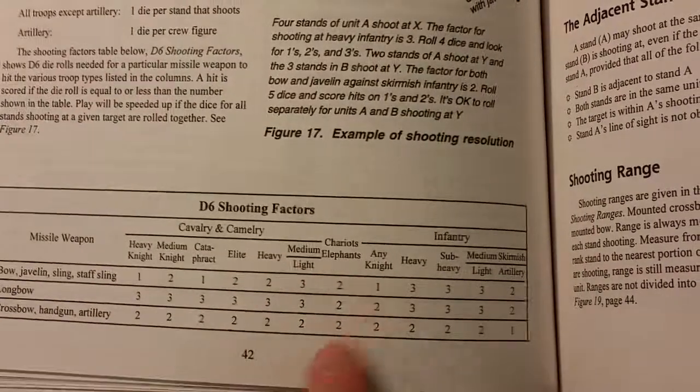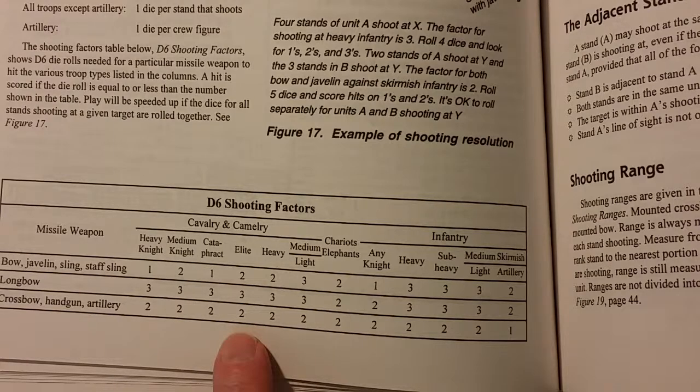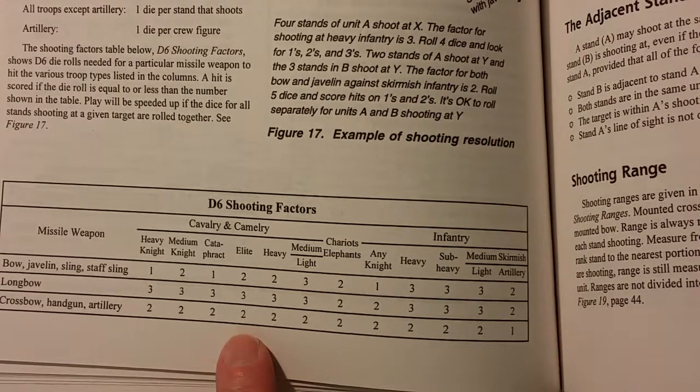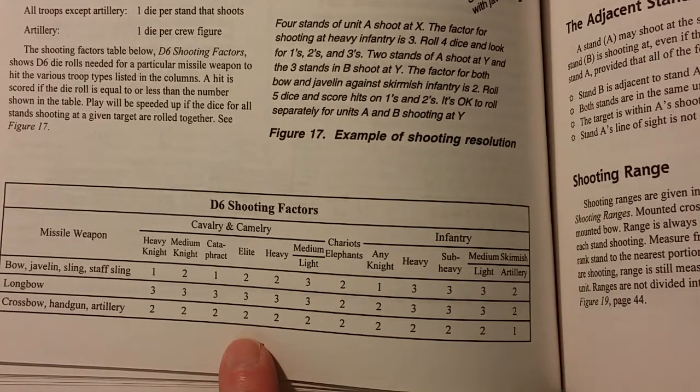Okay, these columns, yeah. A hit is scored if the die roll is equal to or less than the number shown in the table. Okay. Roll together. Okay.